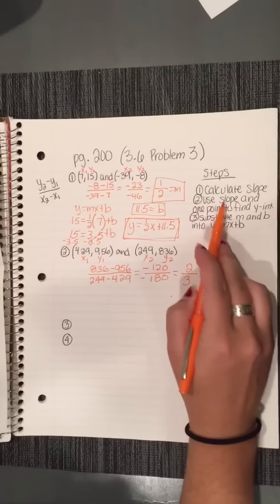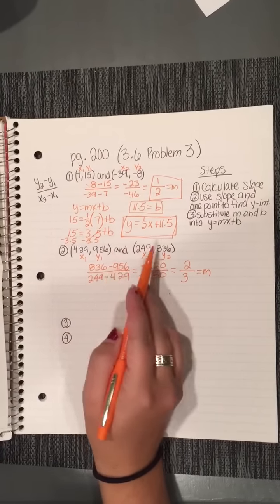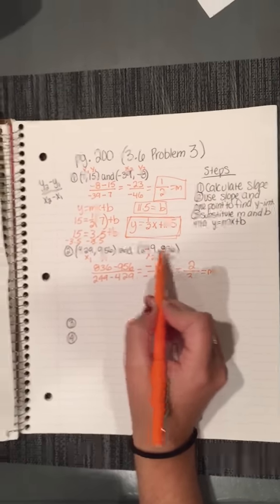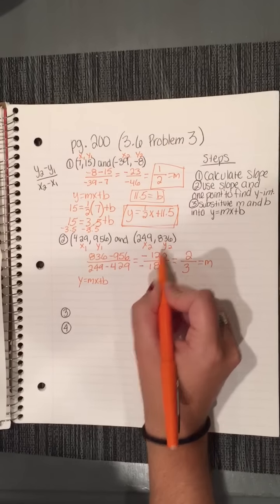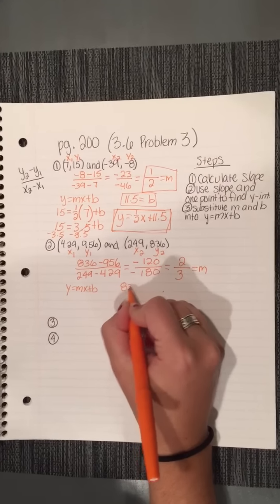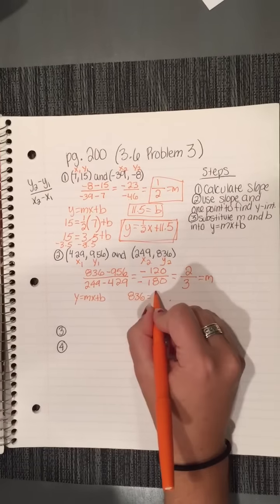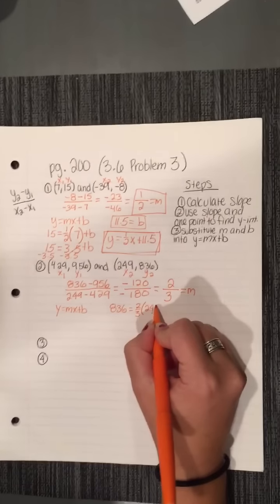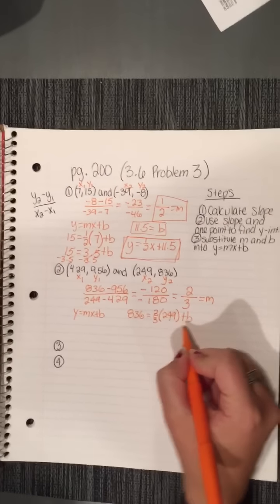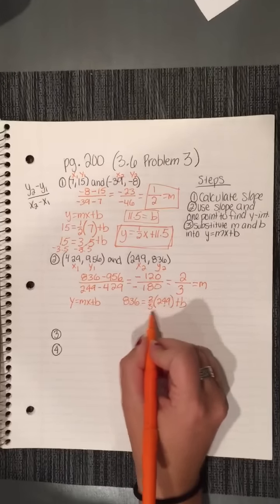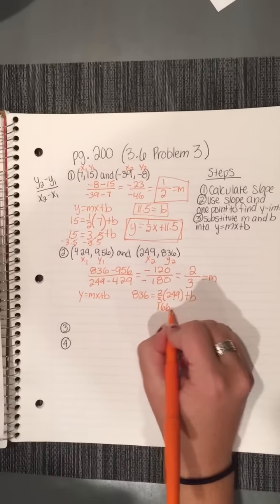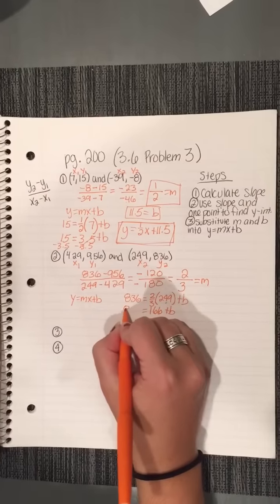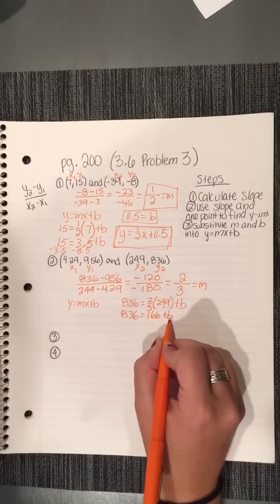We then have to use the slope we just found and one point, doesn't matter, pick a point. We will pick this one this time just to change it up, and we're going to plug it into y equals mx plus b. So this is my y, so I'm going to put 836 equal to my m that I just found, which was 2/3, and I'm going to multiply that by my x, which is 249, and then I'm going to put plus b because that's what we're solving for. We're going to multiply out right here, and we're going to get 166, bring down our b, bring down our 836, and then one last step, we have to get b alone.